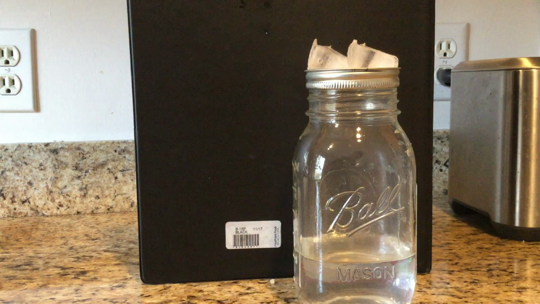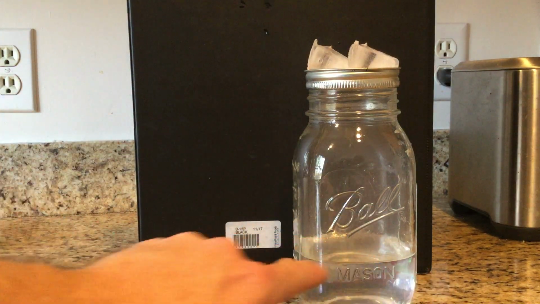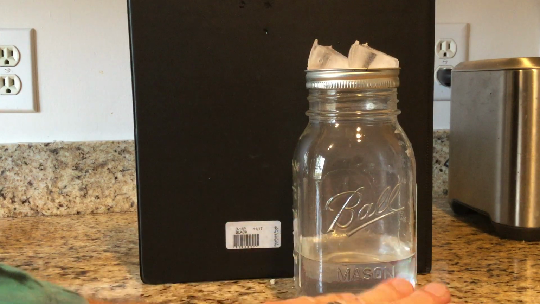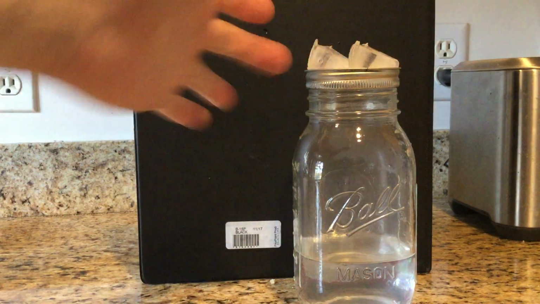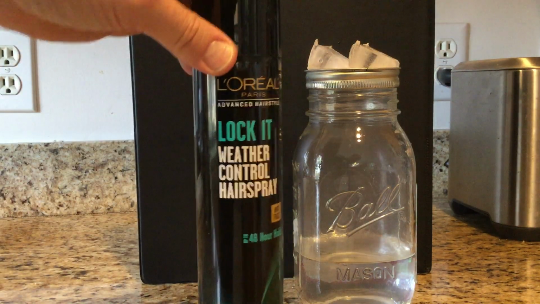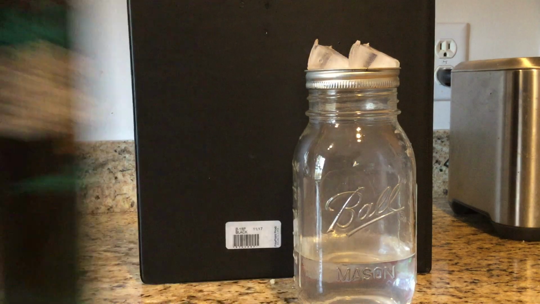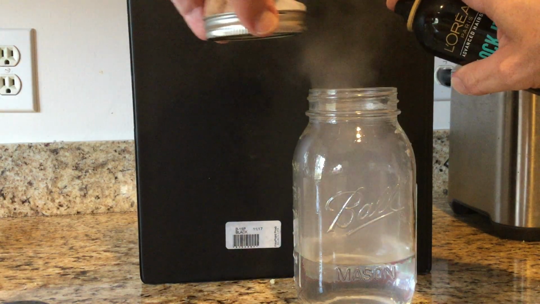As you can see, not much is happening, but the point of this is that you've got water evaporating from this hot water, in gaseous form, rising up, and it's going to hit this cold lid, and it's going to condense back into liquid form. So now all we need is a form of particulate that it can condense onto. This is how clouds form. And so I'm just going to put a little bit of hairspray inside.